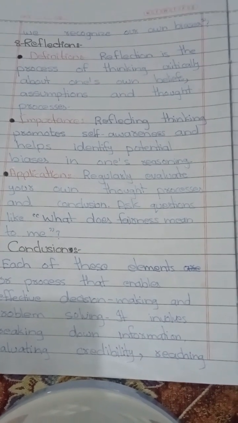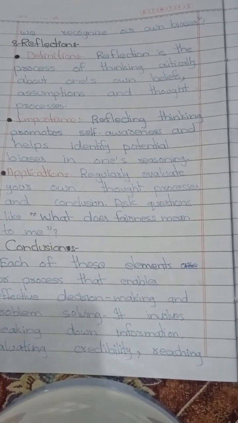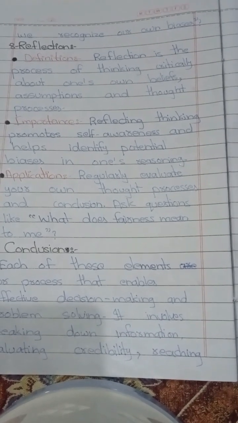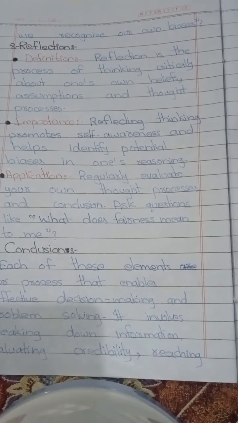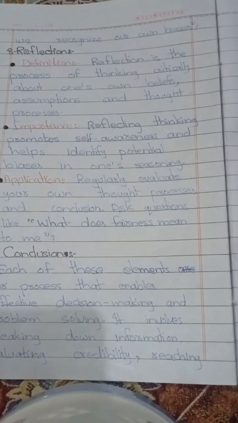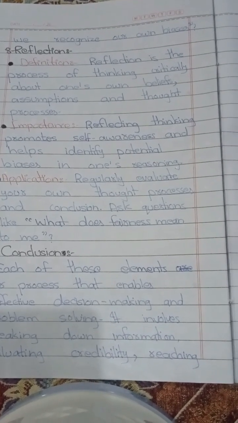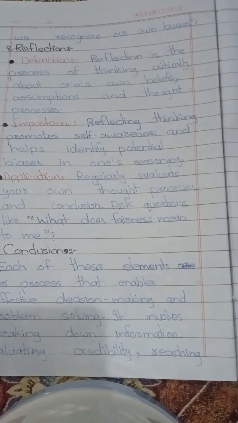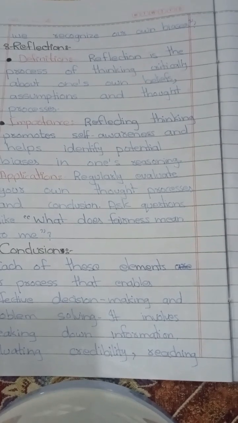Next is reflection. Definition: reflection is the process of thinking critically about one's own beliefs, assumptions, and thought processes. Reflection means to make meaning of an experience. Reflection is descriptive, analytical, and critical, and can be articulated in a number of ways, such as in written form, orally, or as an artistic expression.